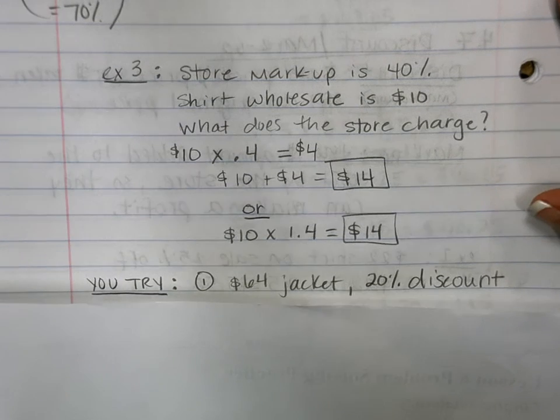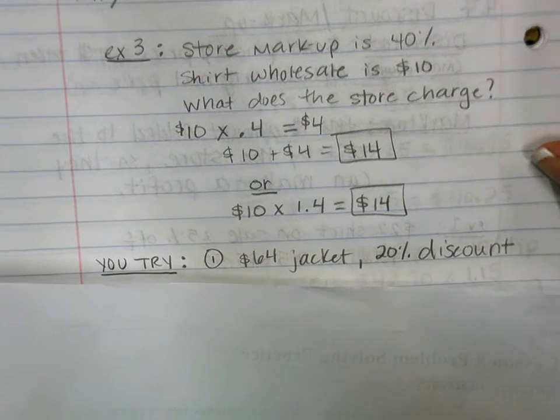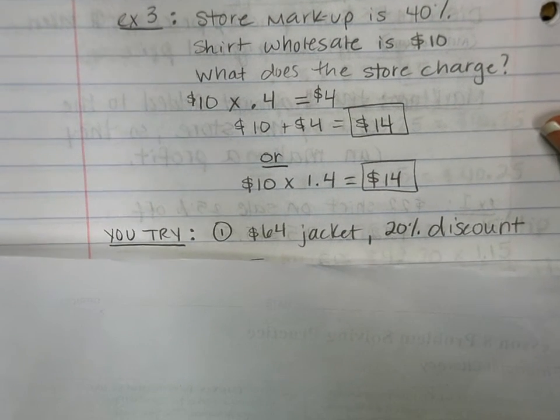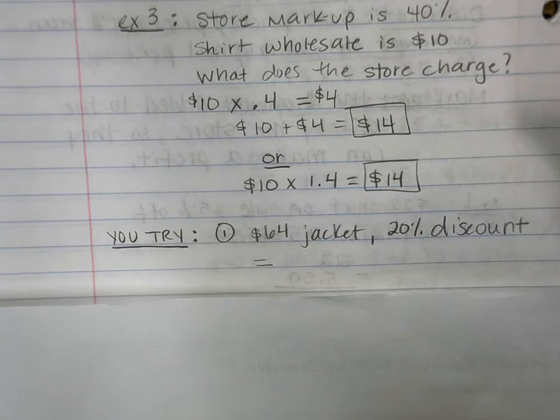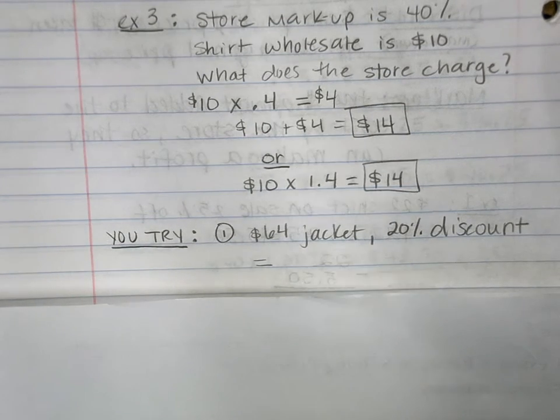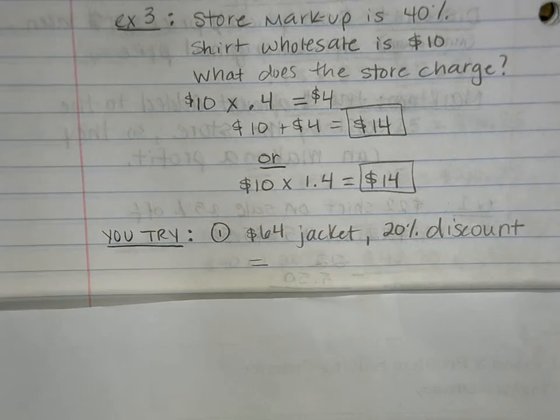Okay, so I want you guys to try a couple before we end the notes. The official last notes of 2015. So I want you to try that, and I want the total of this. So you have a $64 jacket. It's super sweet, right? Some leather, cool jacket. And it's on sale, 20% off. No tax. Just give me the total. You can use the shortcut, 1.2, right?